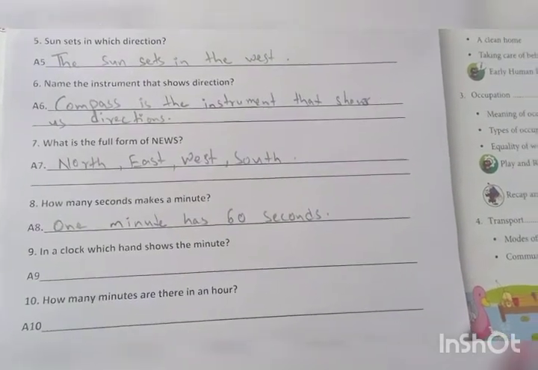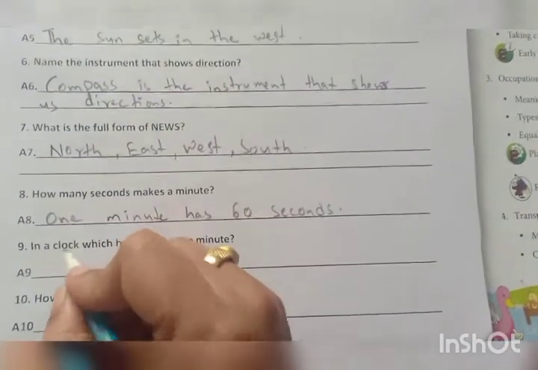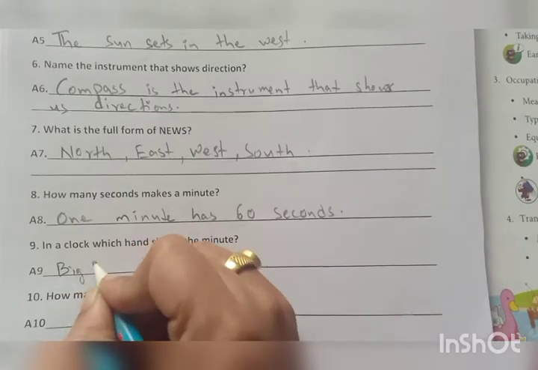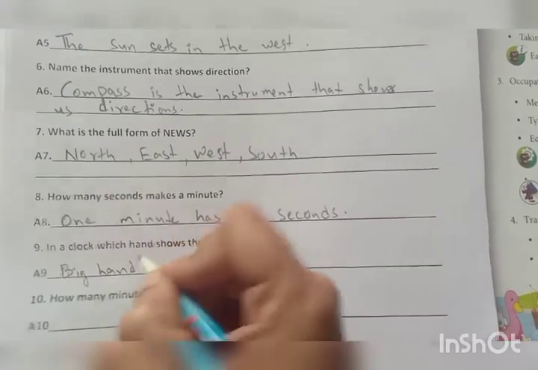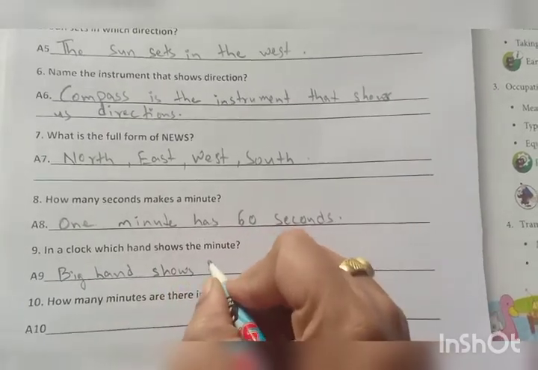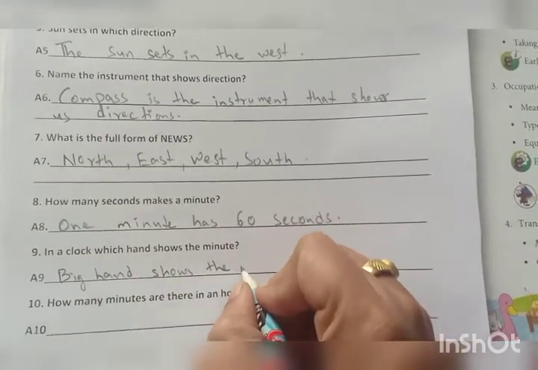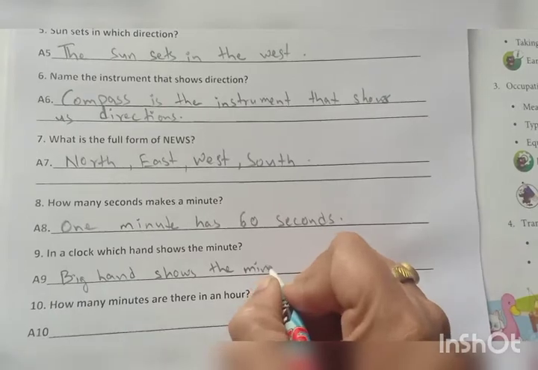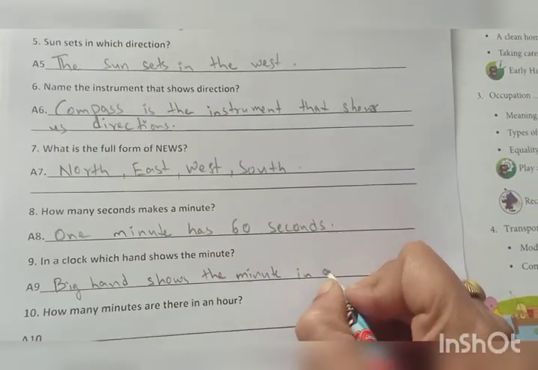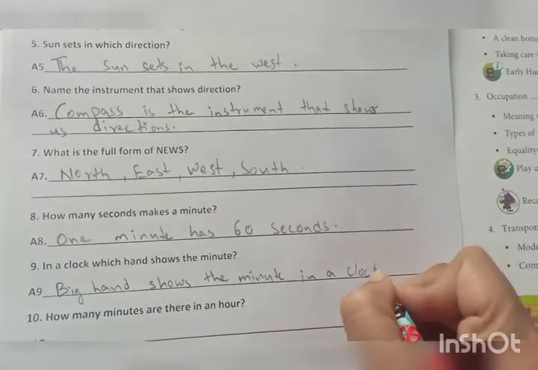So which hand shows the minute? Big hand. Big hand shows the minute in a clock.